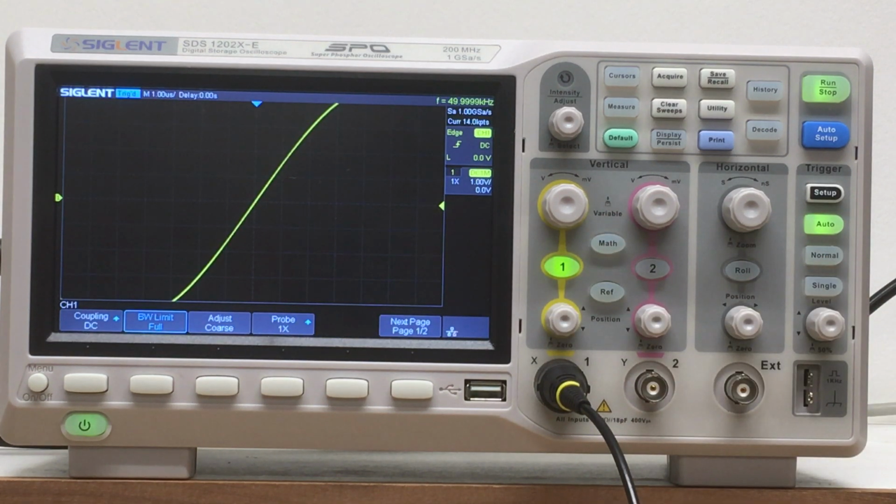And then what do we do? Okay, so now what we want to do is adjust both our time scale, which is the x-axis, and the voltage scale, which is the y-axis.